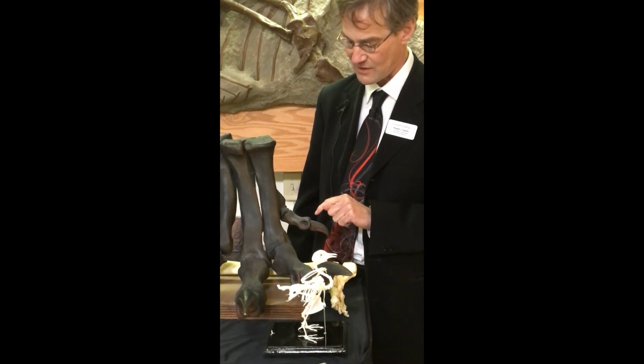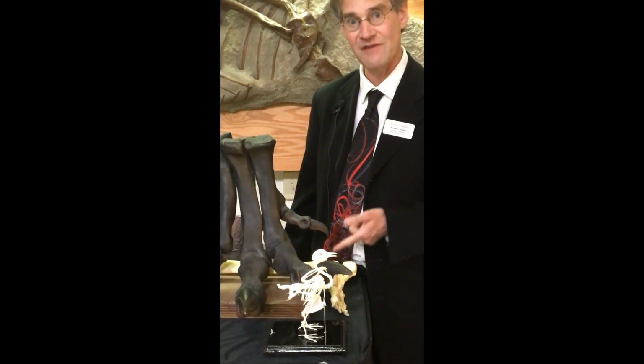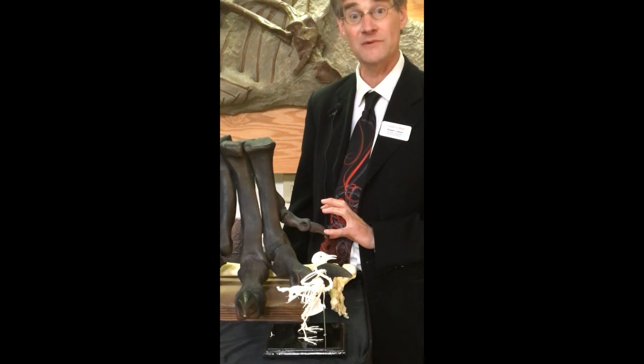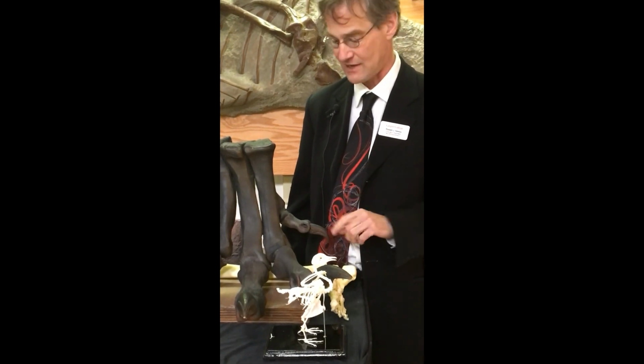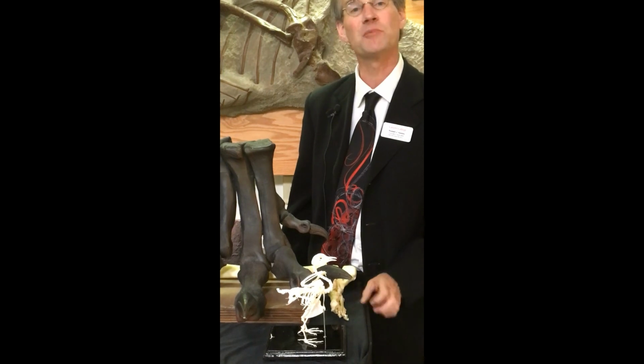This digit here on the Allosaurus has a claw on it, and I've never once been able to figure out what that claw was used for. I guess if he got an itch on his other leg, he could scratch it, but that's all I've been able to come up with.